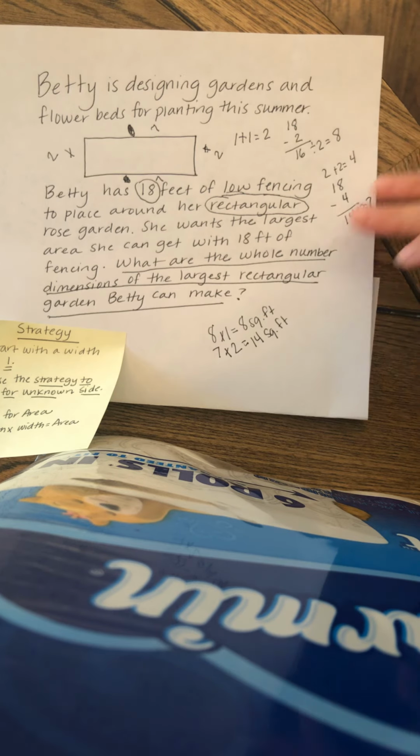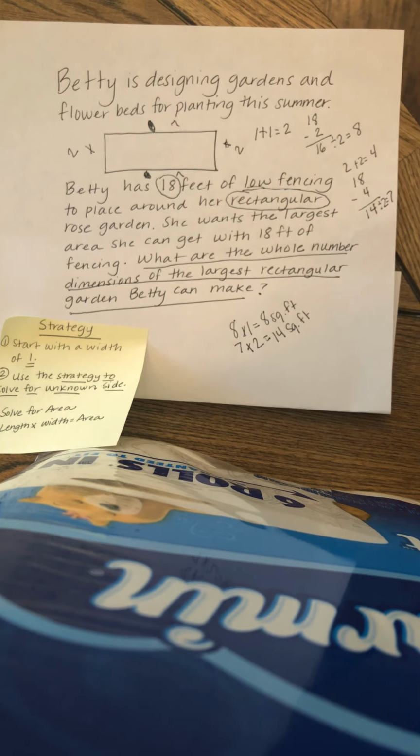So today, I hope you enjoyed finding how to determine the area of a rectangle when given the perimeter. Remember, go to Google Classroom, finish the math, and have a great day.